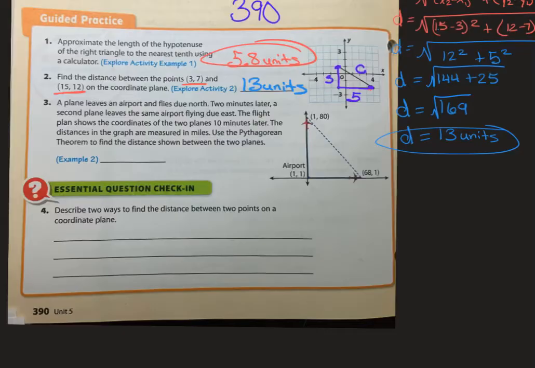So we get 169 equals C squared. Find the square root, same thing we just did, C equals 13. So the Pythagorean theorem can be used also if you graph the points. You can use the distance formula because it's the same thing as Pythagorean theorem. It's the same concept. Okay, let's go ahead and move on to the next question.